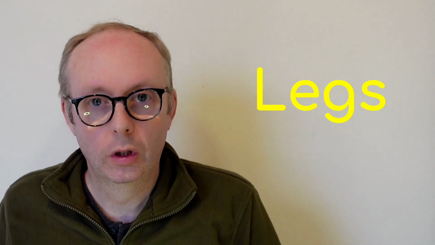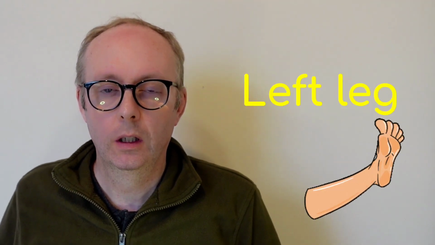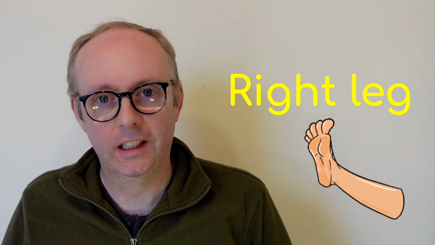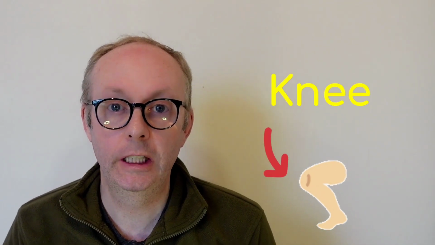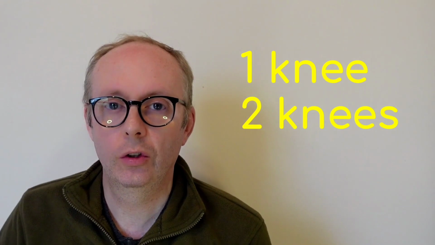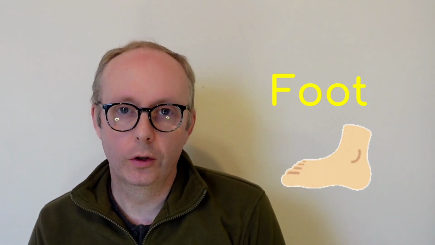Then the legs. So we have a left leg and a right leg. And halfway down the leg, in the middle, we have a knee. So we have 2 knees. 1 knee, 2 knees. And then we have the foot. And the foot has at the back a heel.